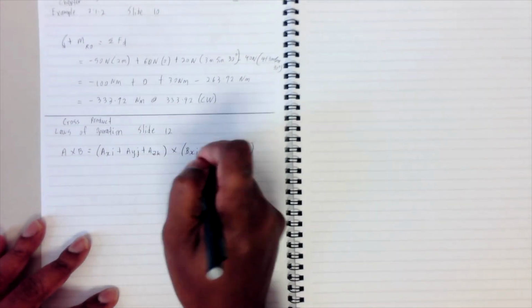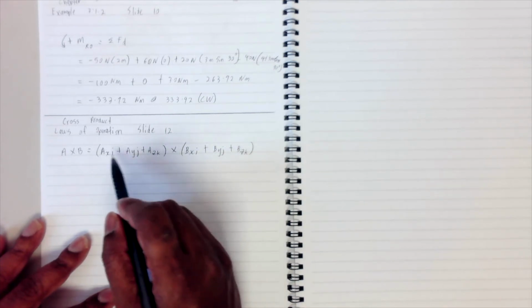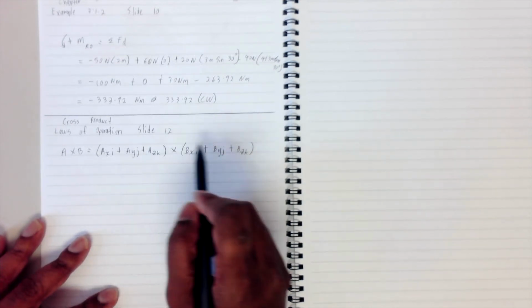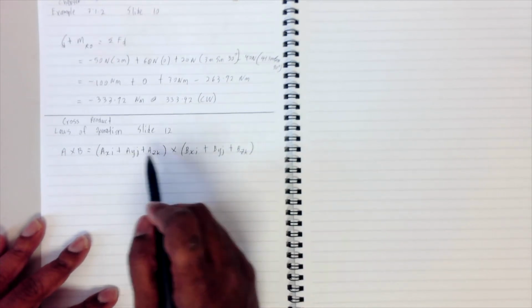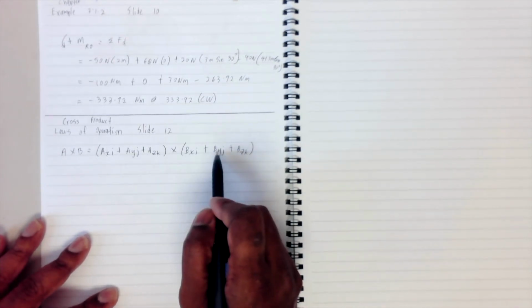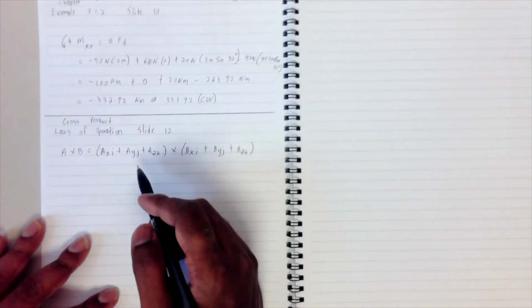So we will multiply each component. a_x i times with b_x i, a_x i times with b_y j, a_x i times with b_z k, and then a_y j times with b_x i, a_y j times with b_y j, a_y j times with b_z k. So everything we multiply and we add.